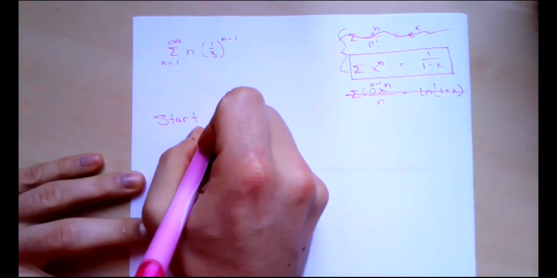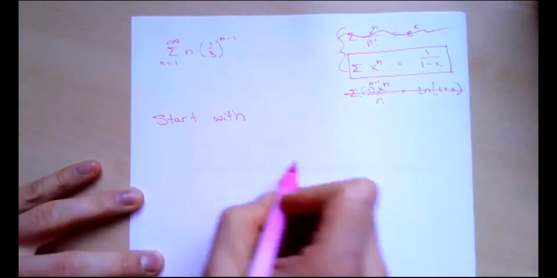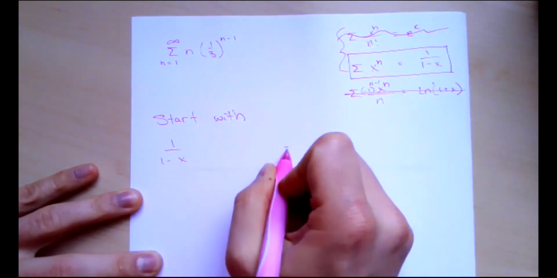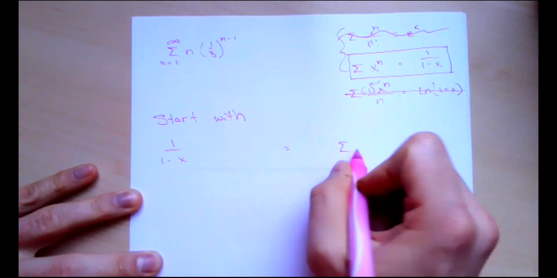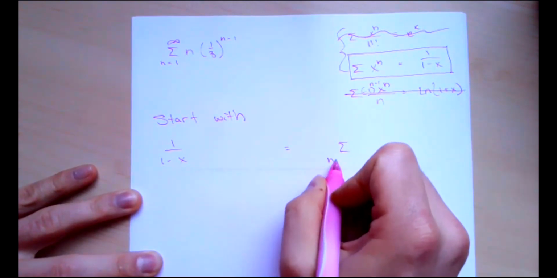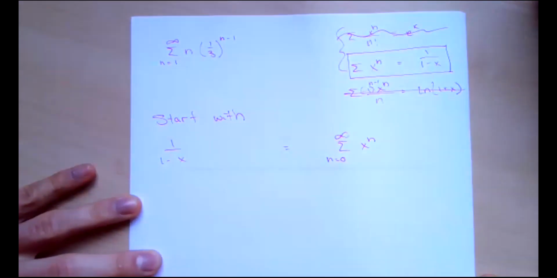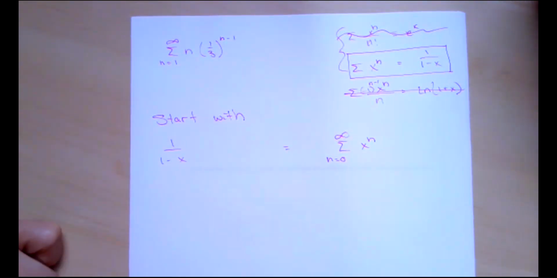So we want to start with 1 over 1 minus x, and that's going to be just the sum of x to the n. And what do we need to do?